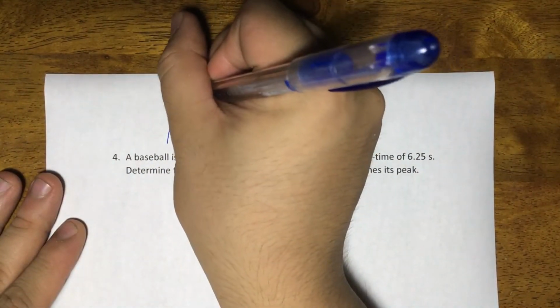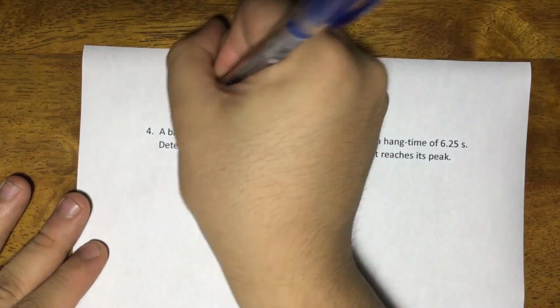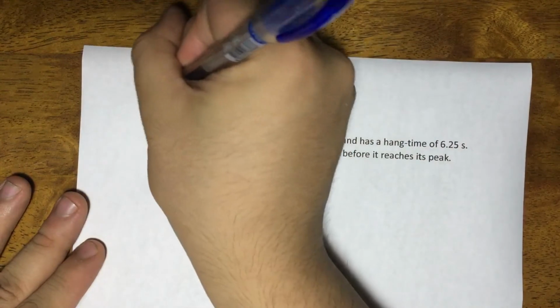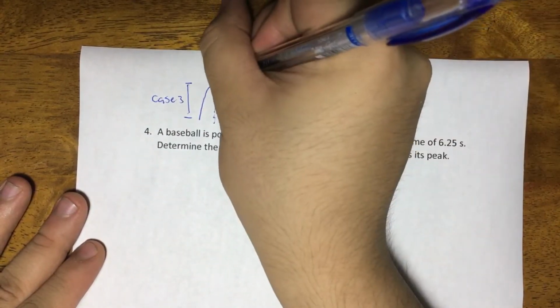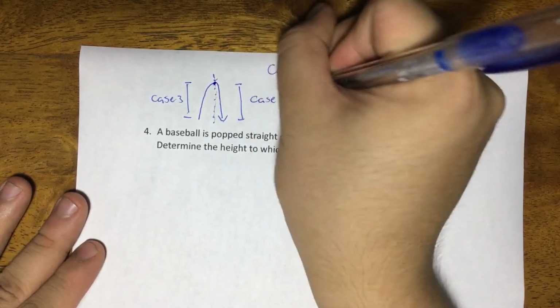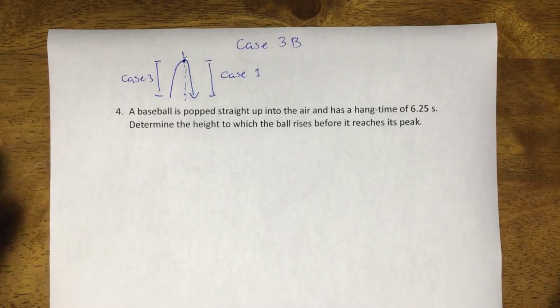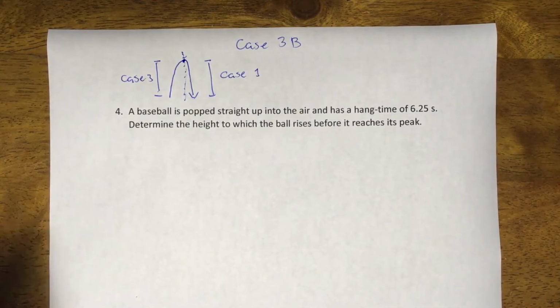Let's divide this flight into 2. This part, throwing the object upward, is actually case 3. The second bit, falling from a velocity of 0, this is case 1. So to analyze problems like this, we can just simply look at one of these cases.